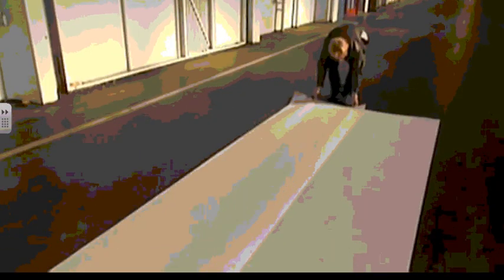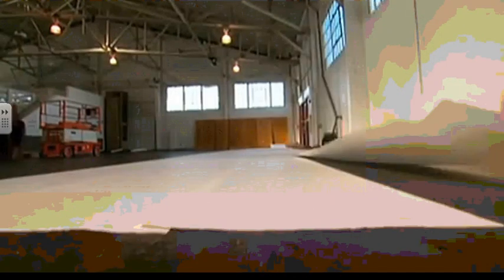Adam lays down a runway of white paint for the camera to clearly see and measure the bullets.